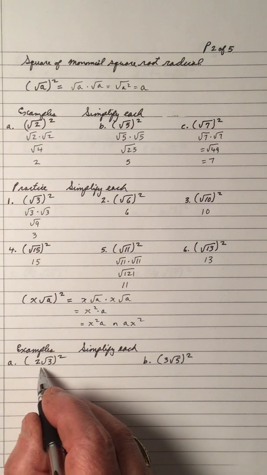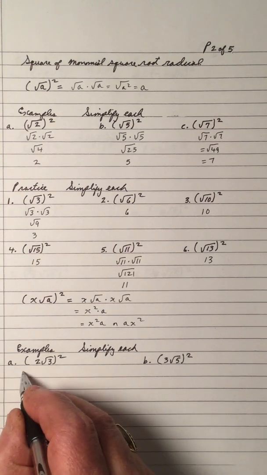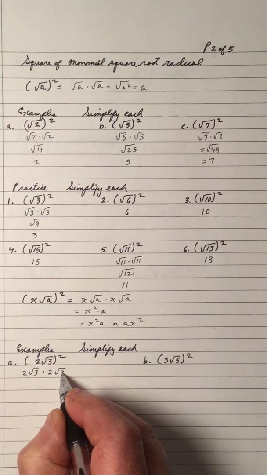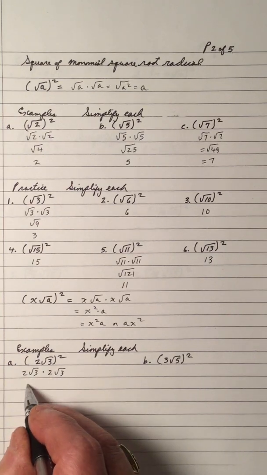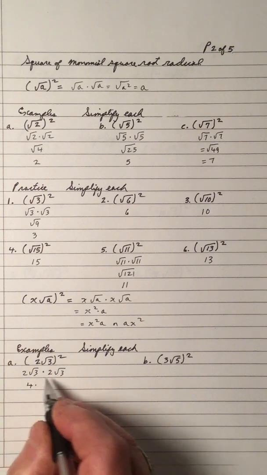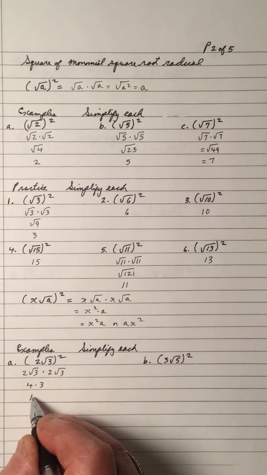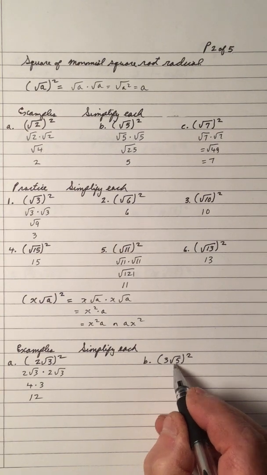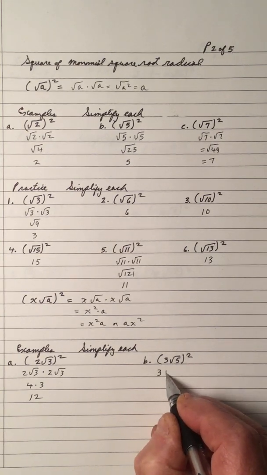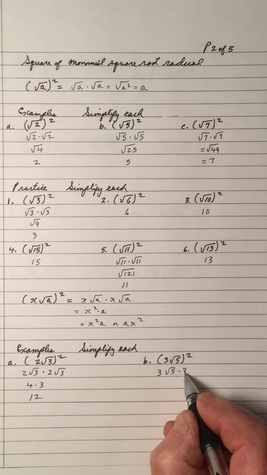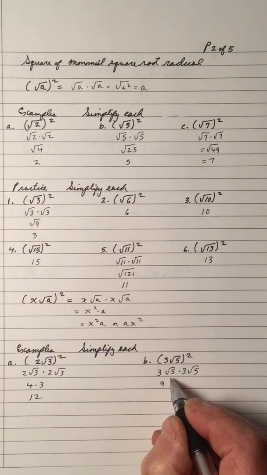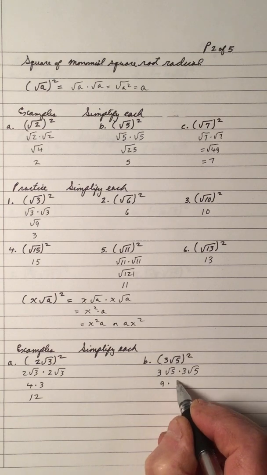Simplify each. So 2 root 3 squared is 2 root 3 times 2 root 3. So 2 times 2 is 4. Root 3 times root 3 is 3. So that gives you 12. And 3 root 5 squared is 3 root 5 times 3 root 5. 3 times 3 is 9. Root 5 times root 5 is 5.